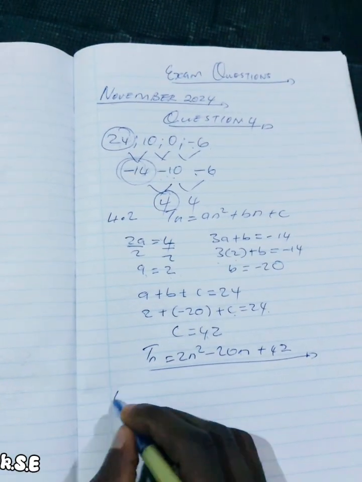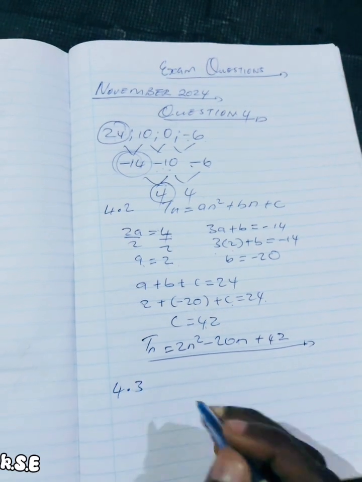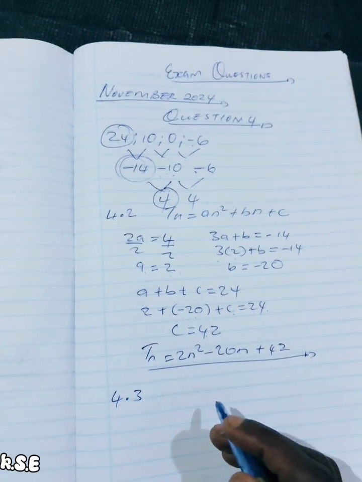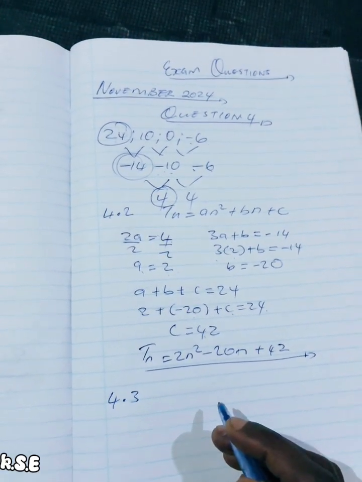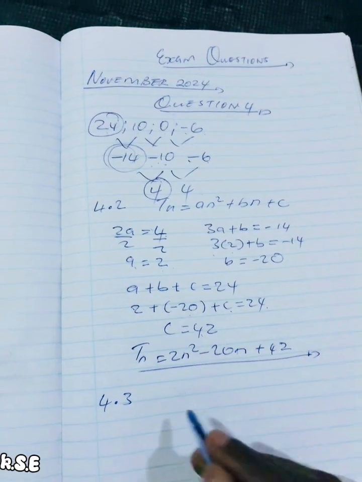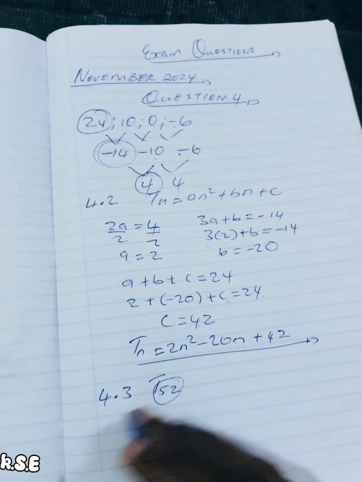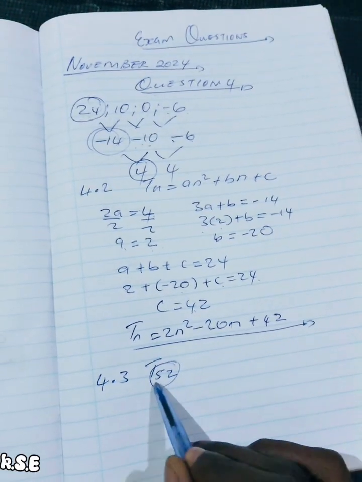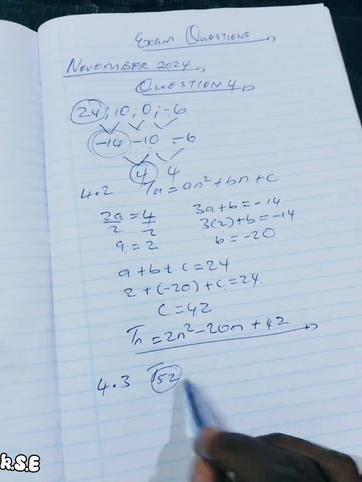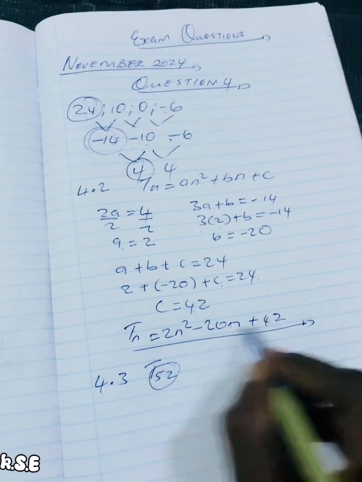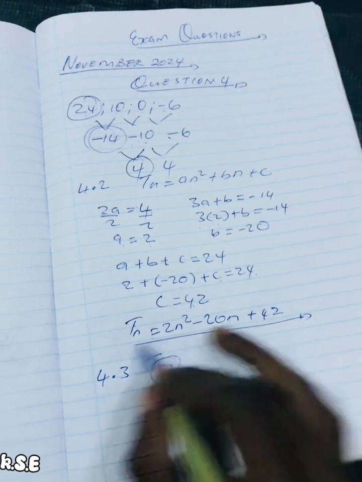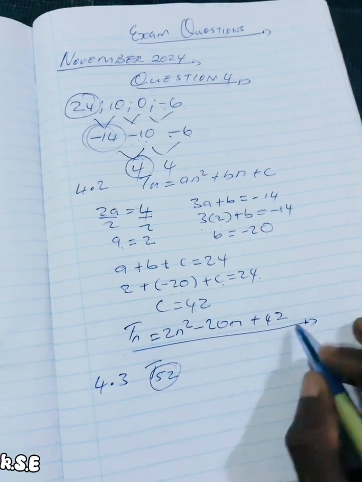The next question, 4.3, says calculate the value of T52. So we're looking for position 52. We substitute it into the quadratic equation we got.